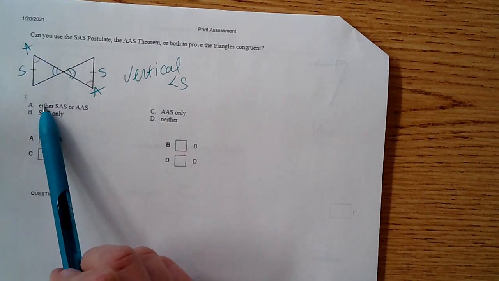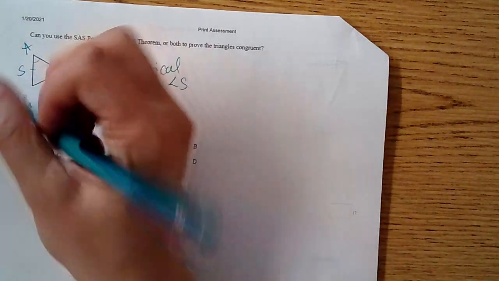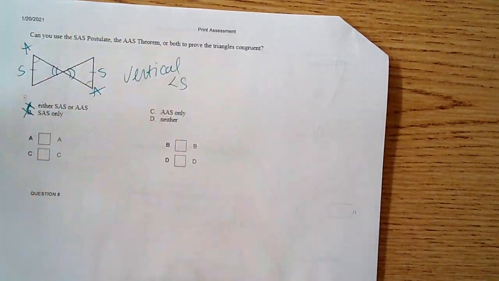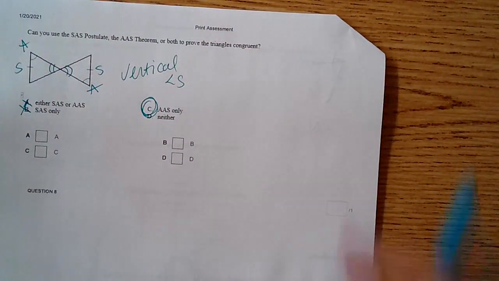Angle, side. So is there a side angle side possibility? No, we couldn't add any sides in there. So I can also cancel out B. C is the answer because of angle, side.